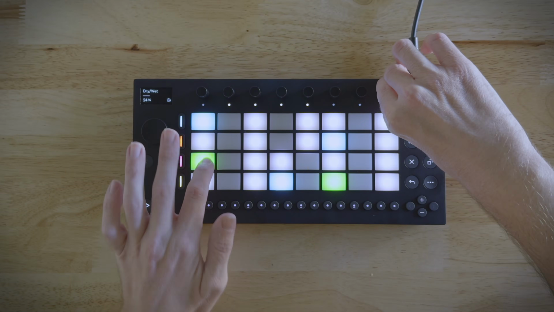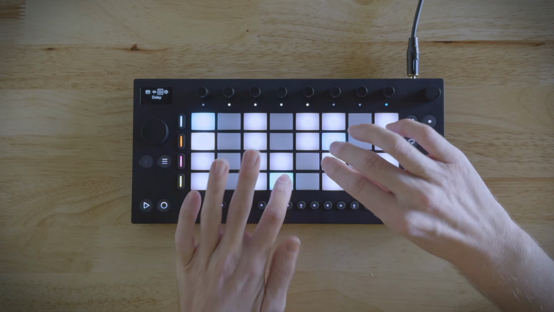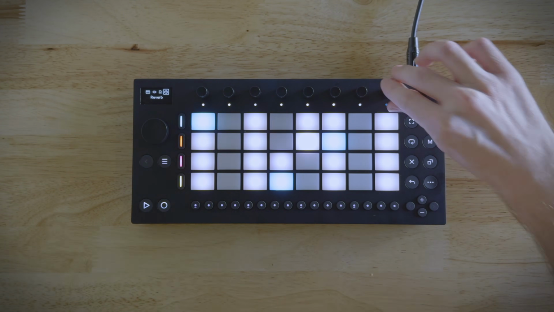You can hear that there's some texture and some white noise from the air that's in the room that's layered in with that sine wave. So now let's go in, add a little delay and reverb, and then turn on the arpeggiator. So I have some delay. Let's go to the reverb.